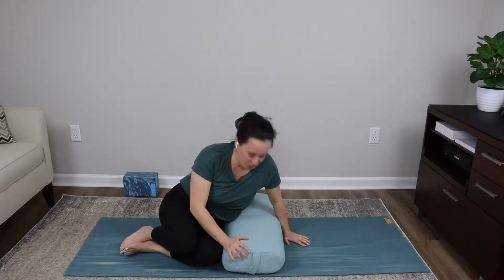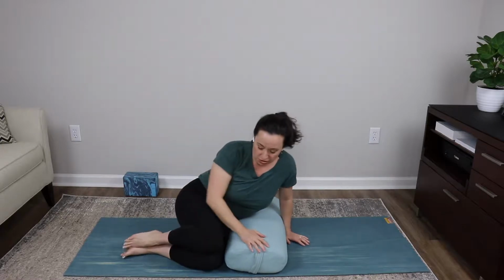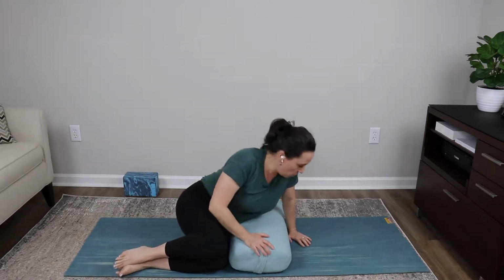So in this position, what I want you to do is your left pelvic bone is now on the edge of your bolster. Your knees are still stacked. Take your shin bones out to the side of your mat. Okay, now same lowering procedure.